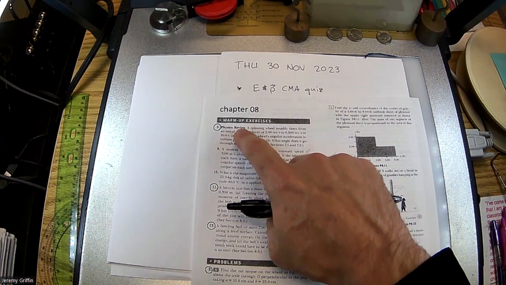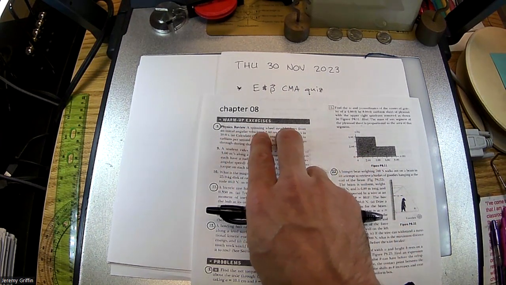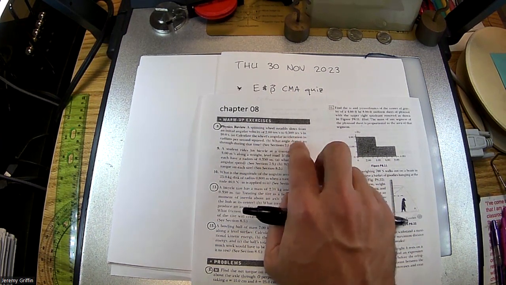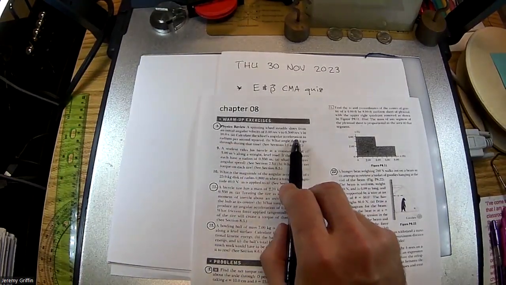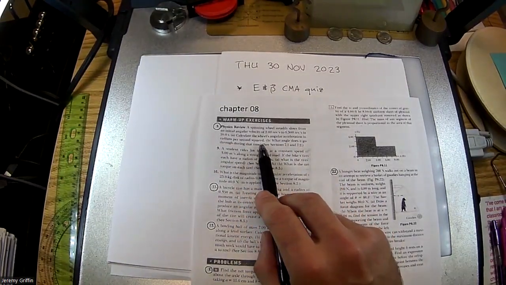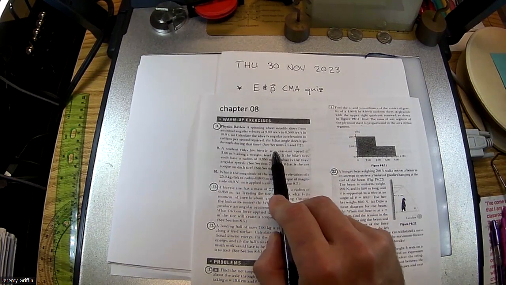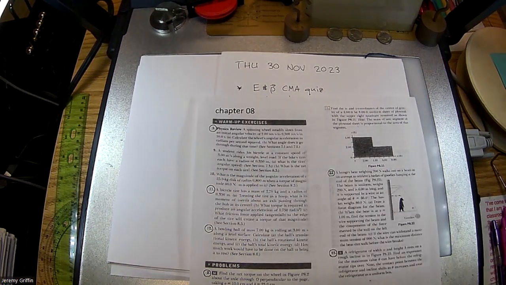Number 3 for the warm up. A spinning wheel steadily slows from an angular velocity of so many revolutions per second to so many revolutions per second, and it does this in 10 seconds. Calculate the wheel's angular acceleration in radians per second squared. And then question B is, what angle does it go through during this time? Right. Oh, that sounds kinematic. Doesn't that sound kinematic? Kinematic motion, right? Just for rotation, of course.